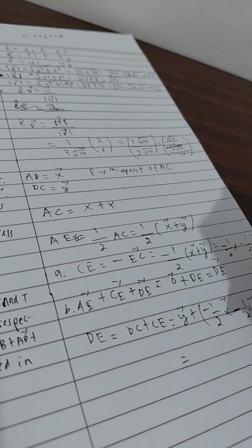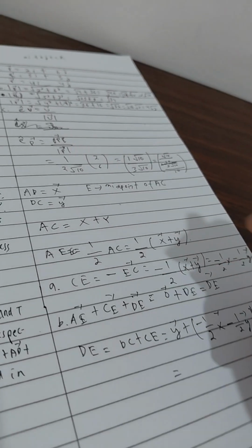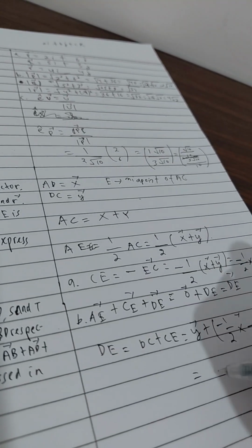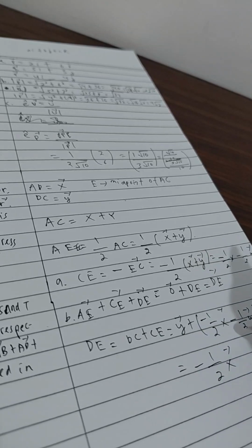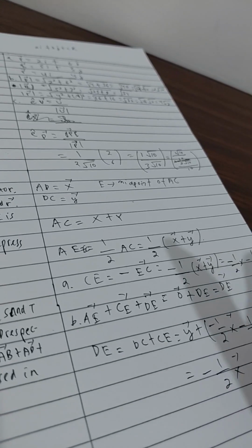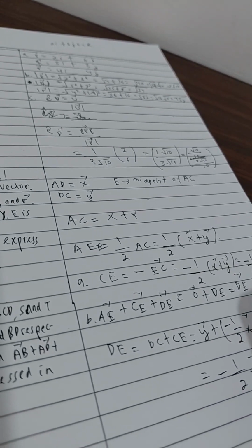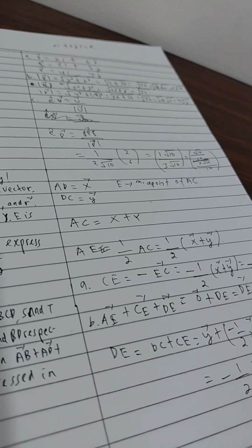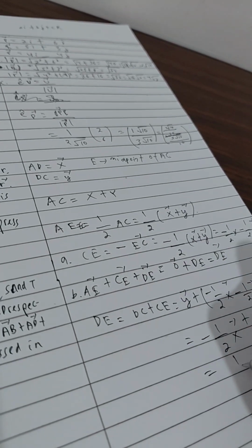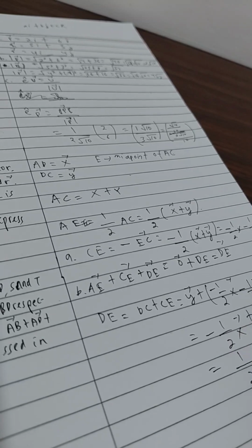This comes from CE. CE is this, here it is. And then minus a half of x, y minus a half y. And then the answer is a half of y minus x.